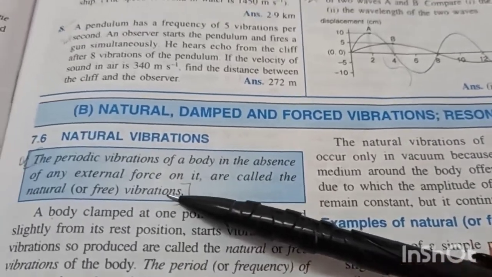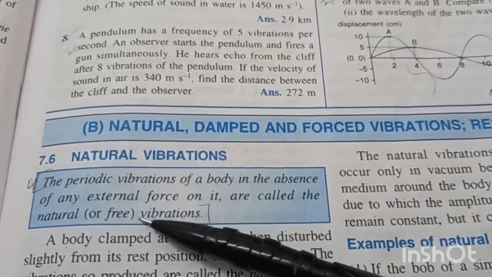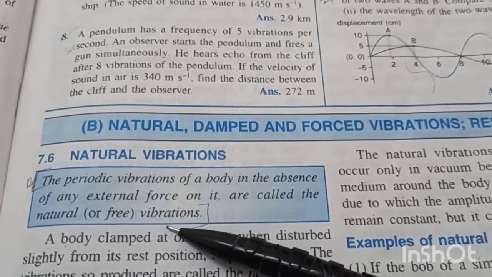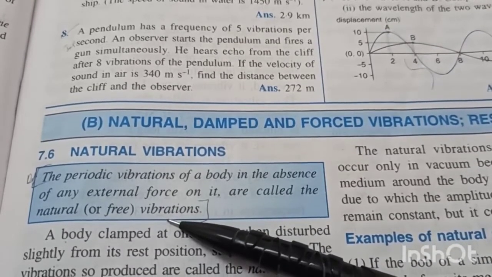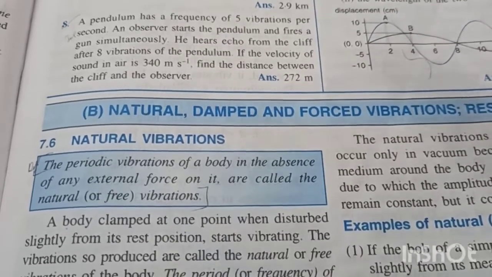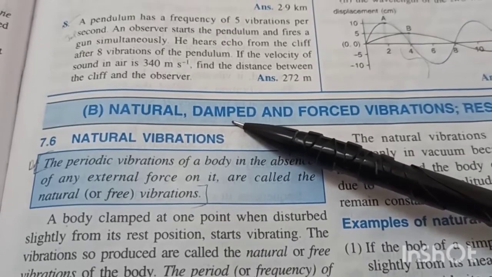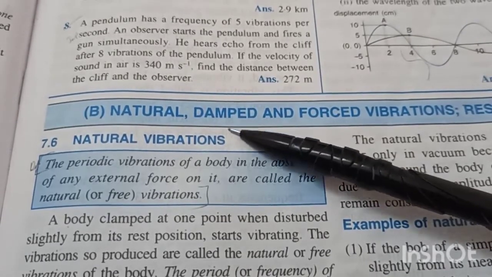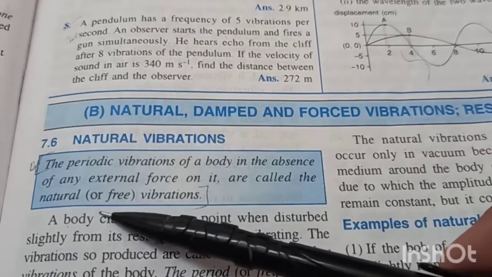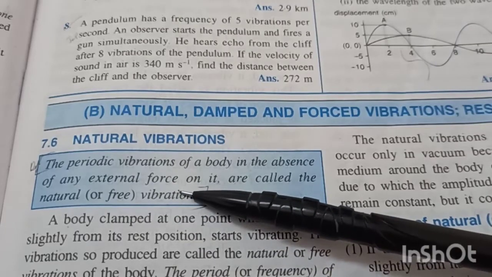Natural vibrations are periodic vibrations of a body in the absence of external force on it. So they are called free vibrations because they are perennial. They will never come to a stop. So practically that's an impossibility. But an approximate example would be a pendulum swinging in vacuum. It will keep on vibrating periodically in the absence of an external force, because once we set it in motion, it would continue to do so.